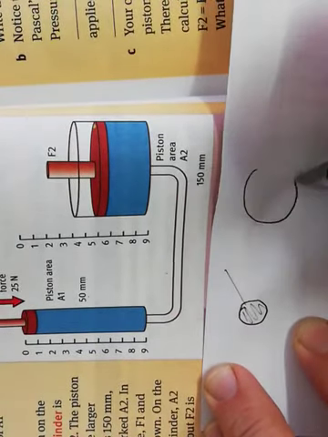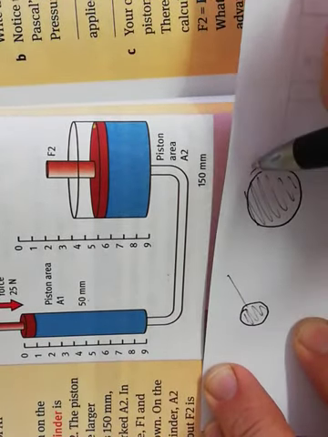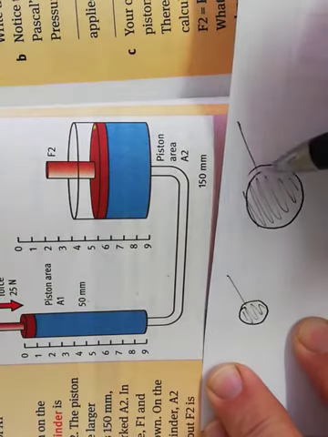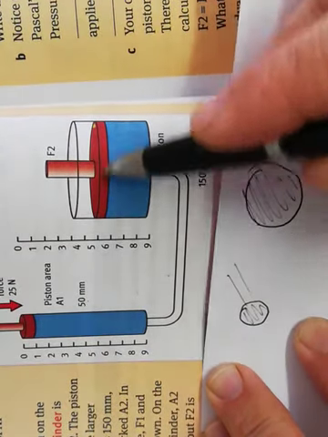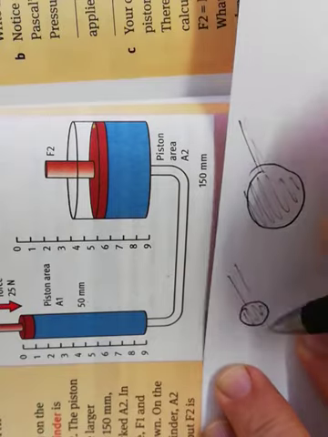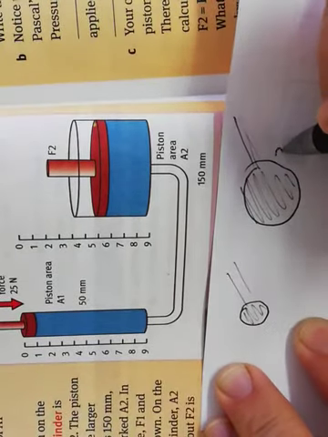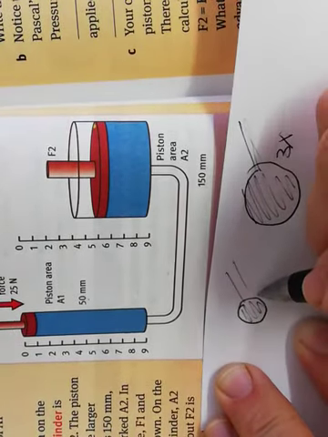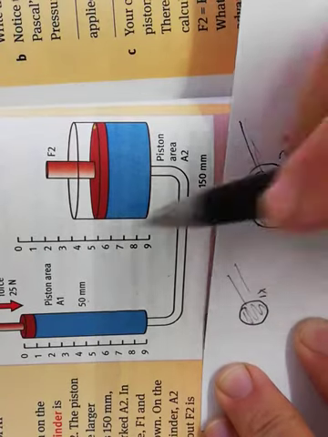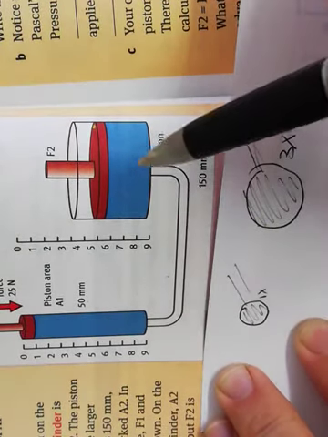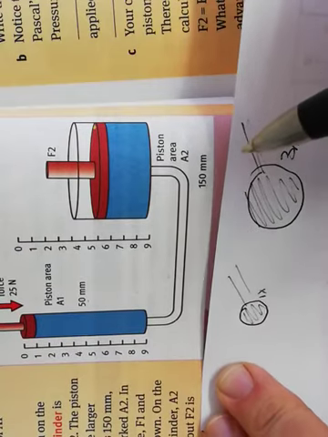In this one, I have the same principle. I have a bigger cylinder or a bigger piston there, which is that disc there. And the area on this disc is also 3 times bigger than this one because of the size of this whole thing. You can go and work it out with area if you really want to.